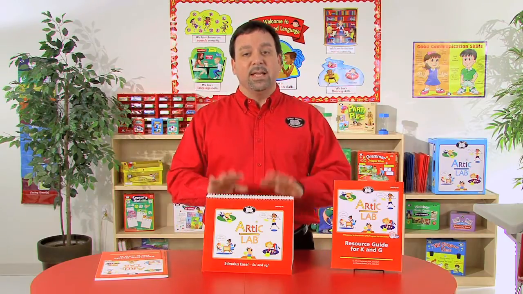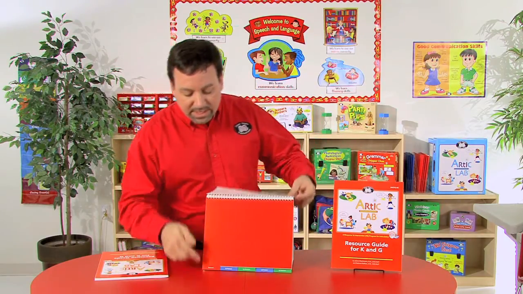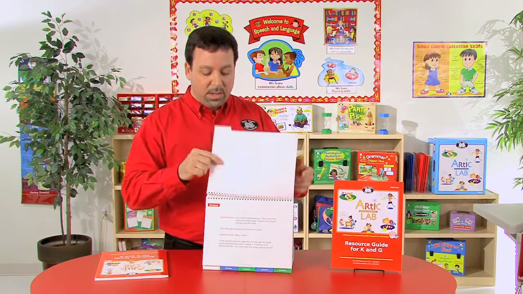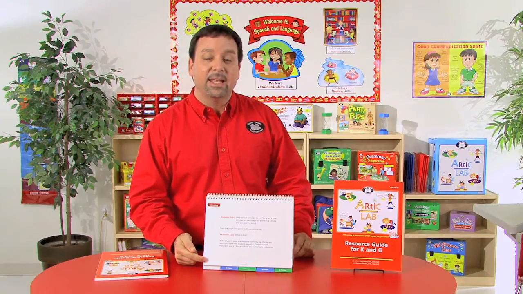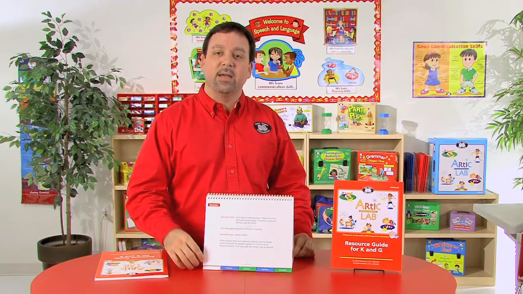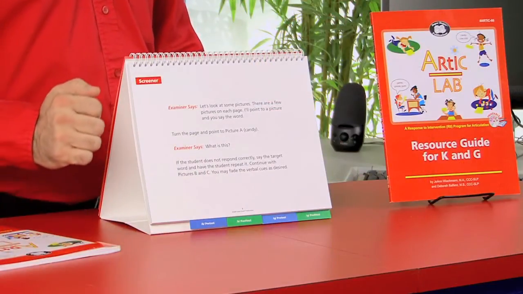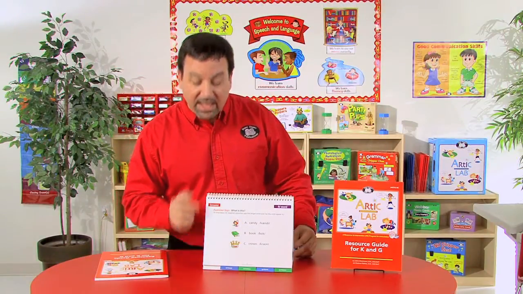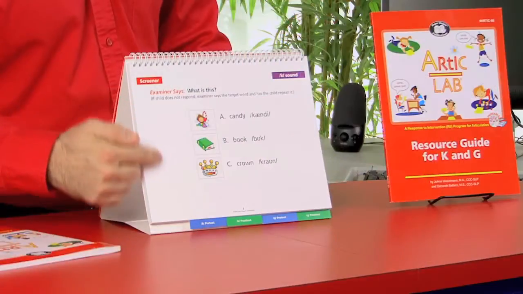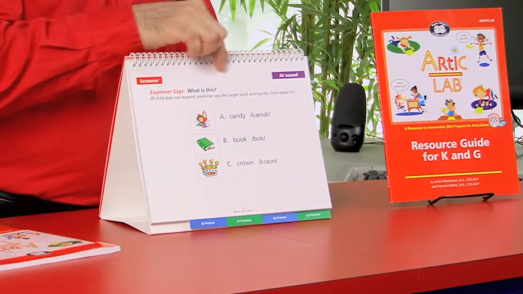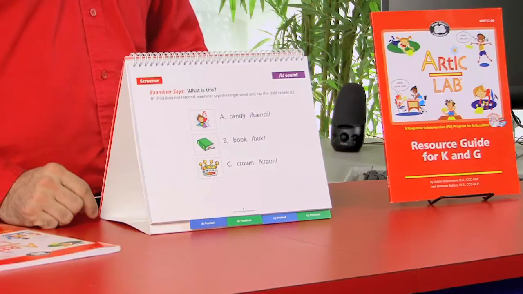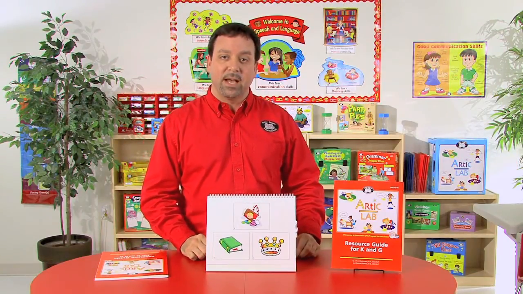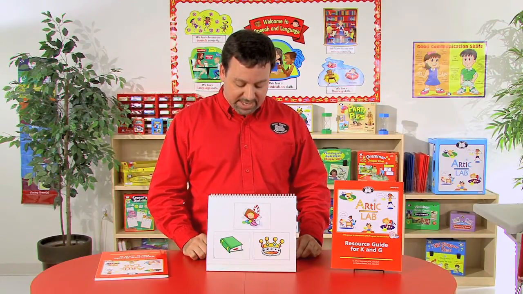If we take a look at the easel, you'll notice that as we begin, this red page is going to indicate our screener. We already have indicated the words that the clinician will say when they're introducing the screening activity to your students. Once we're ready to begin, you'll notice that even for the screening items, we have those listed. We have what the clinician will say, and then of course the items here represented. Now we're going to target 3 pictures for the K sound and 3 pictures for the G sound.